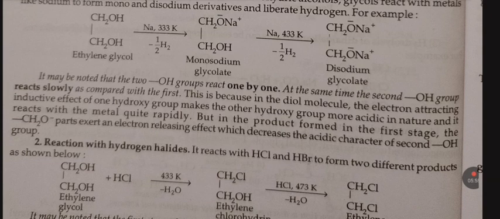This is because in the diol molecule, the electron attracting inductive effect of one hydroxyl group makes the other hydroxyl group more acidic in nature, and it reacts with the metal quite rapidly. But in the product formed in the first stage, the CH2O part exerts an electron releasing effect which decreases the acidic character of the second OH group.